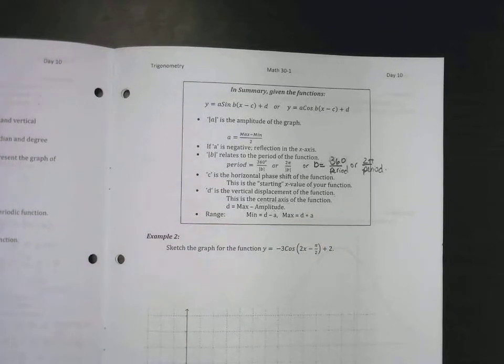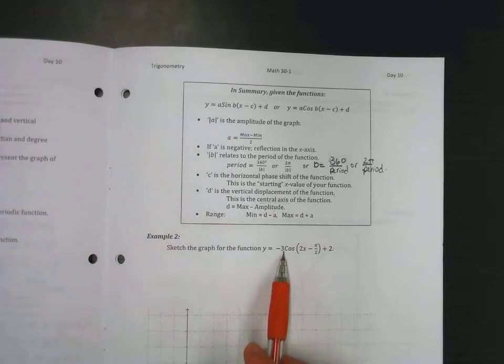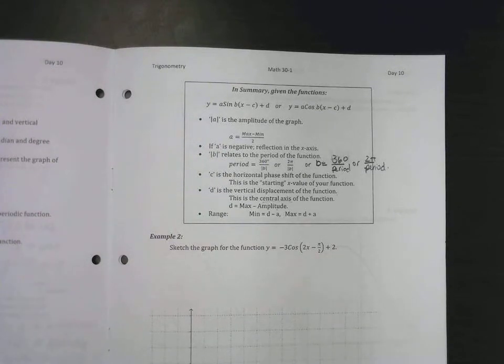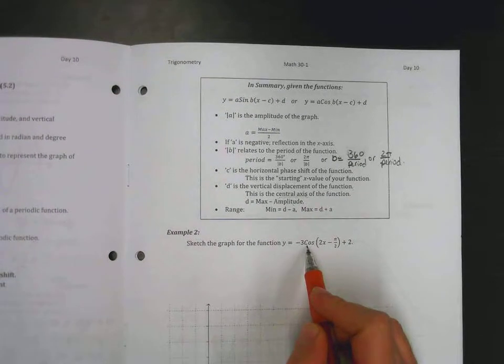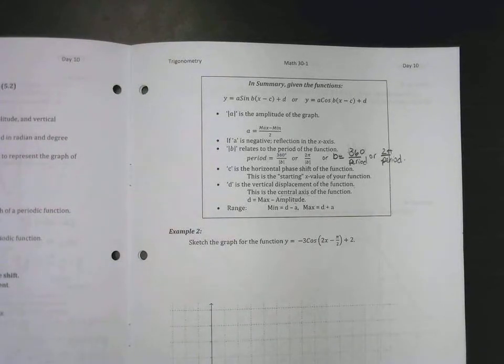Okay? So, for example, if I wanted to sketch the graph y equals -3 cos of 2x minus pi over 2 plus 2. One way you could do this is by sketching your original cosine graph and then applying transformations to this.